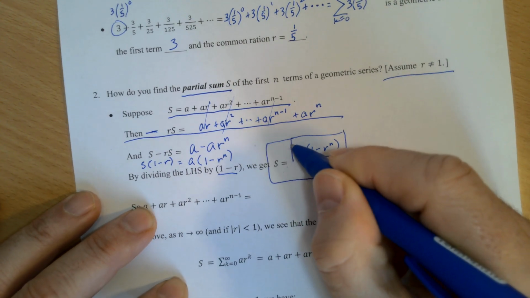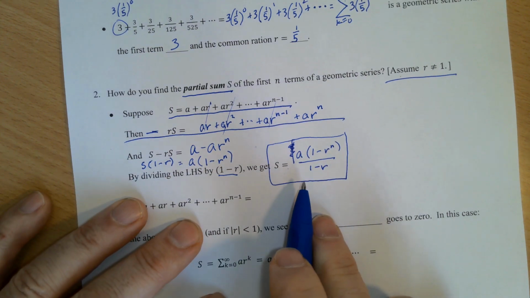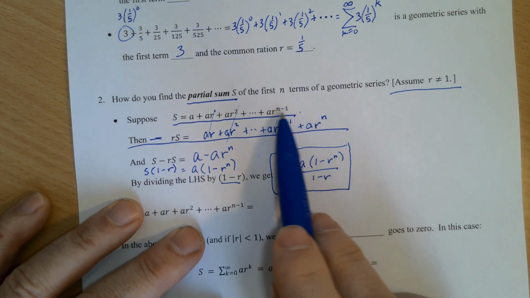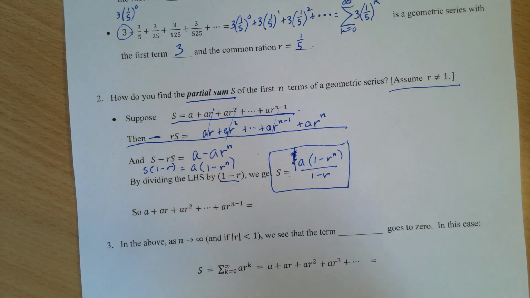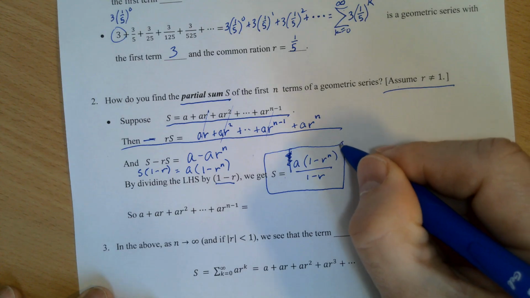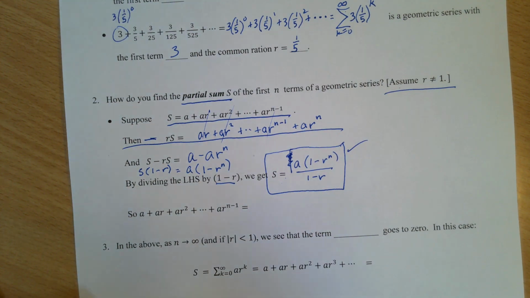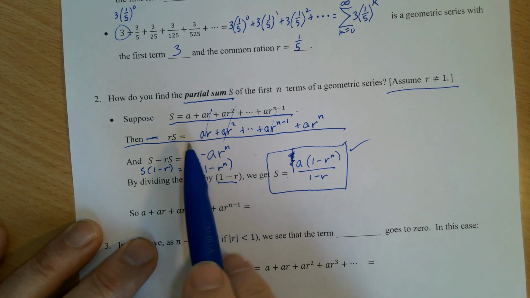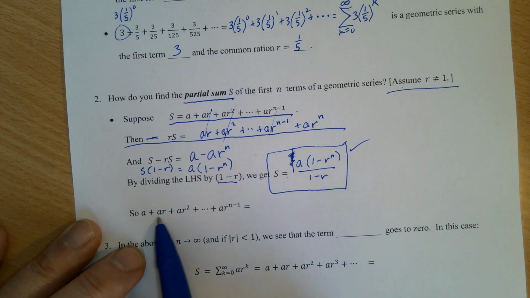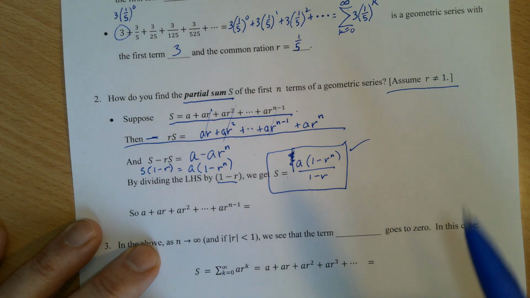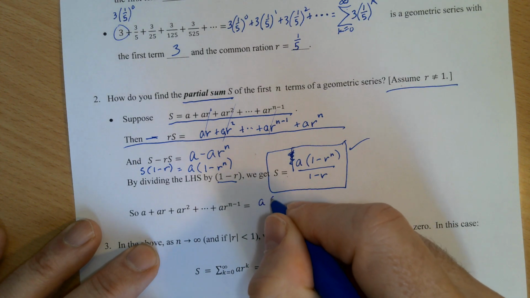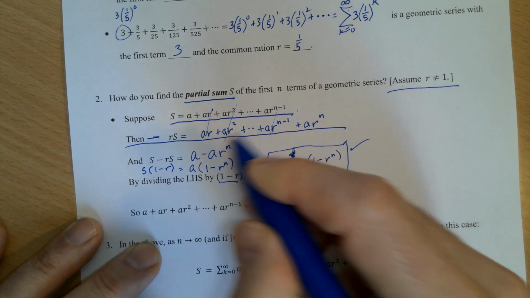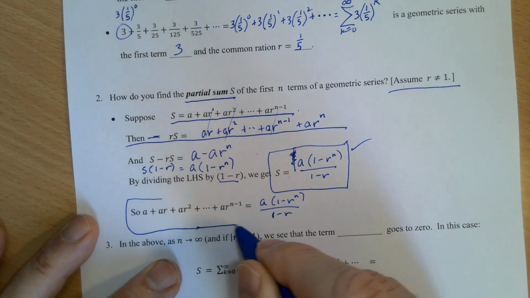This is the formula. Forget this line here. That is the formula for summing up a partial sum in a geometric series. Very important formula. You'll need this. So this is the geometric series partial sum formula. Notice capital S is equal to a times 1 minus r to the n over 1 minus r. I'll put a box around it.